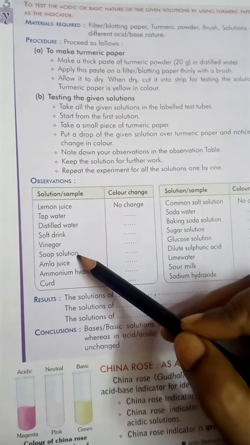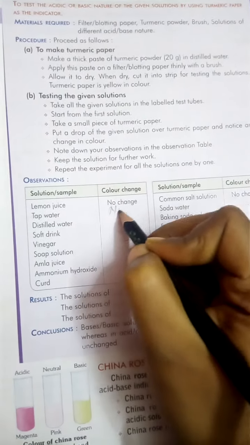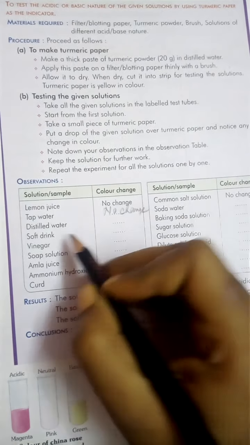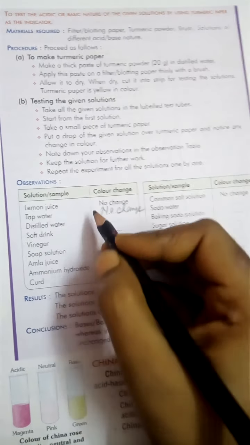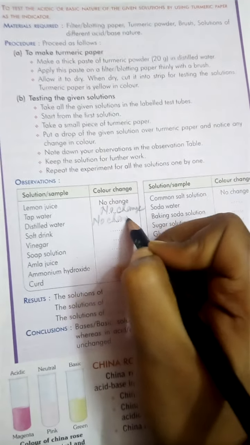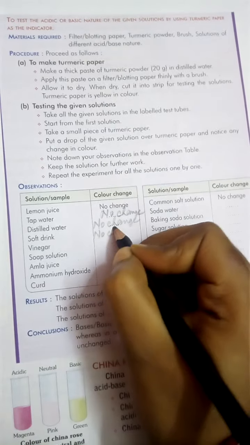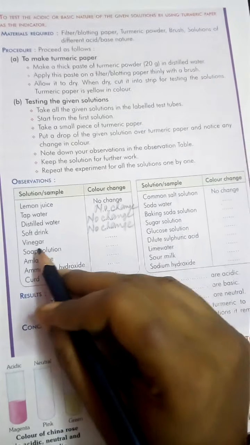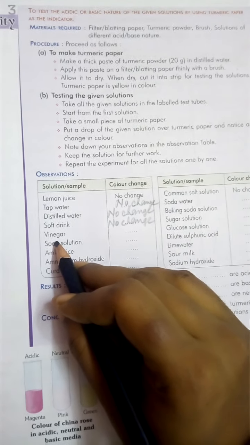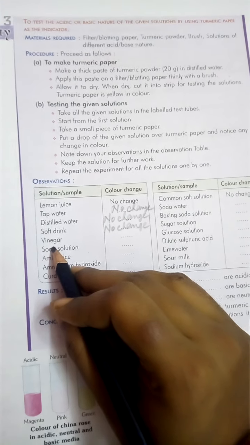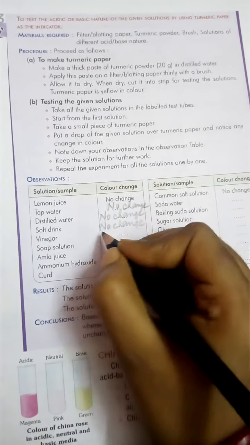Tap water, as you know, is neutral, so there will be no change. Distilled water is also a neutral solution, so after putting the turmeric paper, no change. Soft drink is also a neutral solution, again it will not show any change. Vinegar, as you know, is a type of acid, acetic acid, a weak acid. So after putting the turmeric paper, it does not change in an acidic solution, so you cannot see any change.